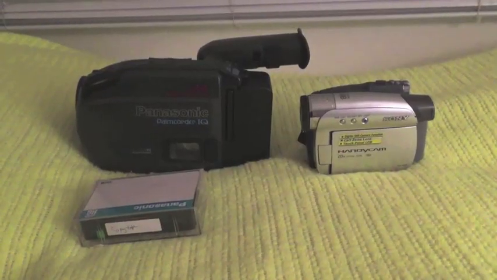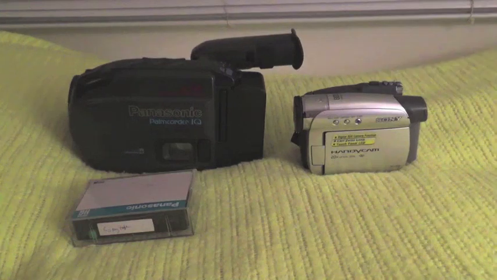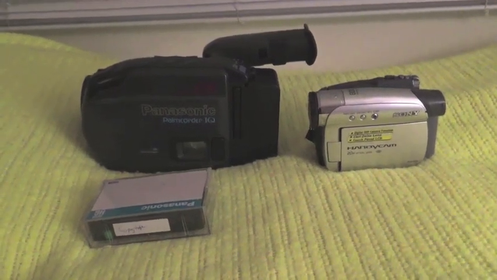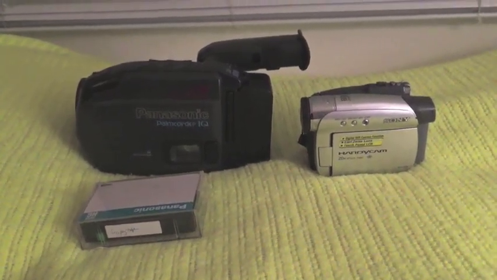The first camera I'd gotten, which is on the left, seems like it weighs like 5 pounds or more.